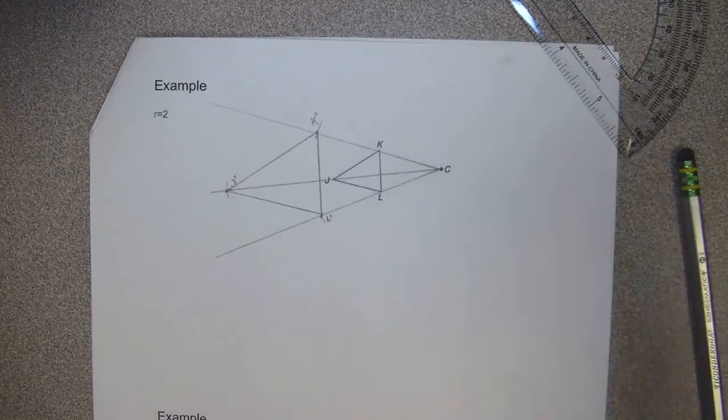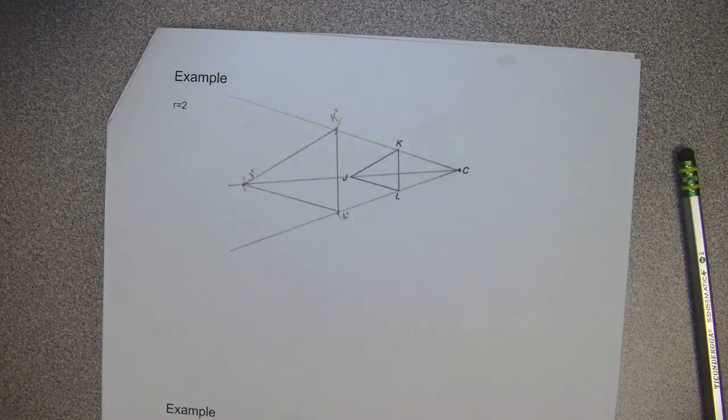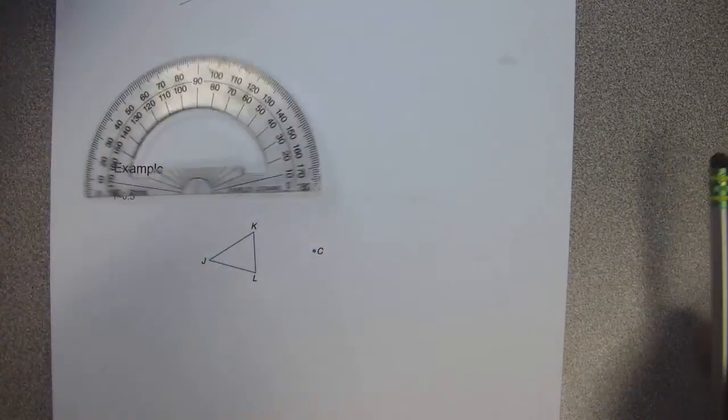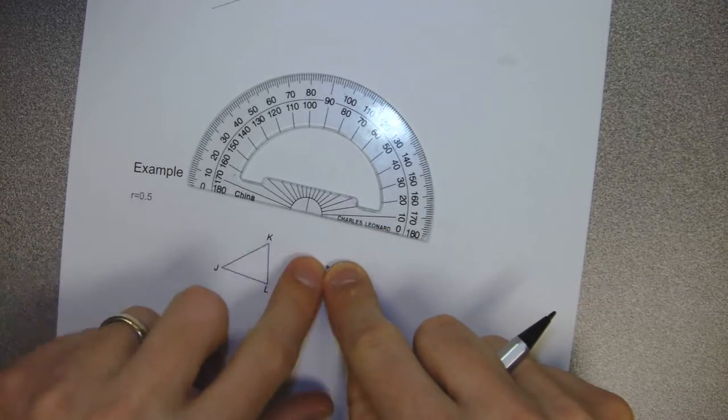All right, well, let's try it the other way around. Instead of getting larger, let's see if we can shrink it down. So again, we'll grab our straight edge. This time our scale factor will be 1/2 or 0.5. So again, I'm going to take this, and we don't need a long line this time because our image is going to be somewhere in here.